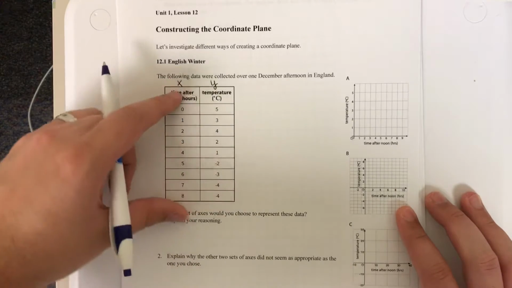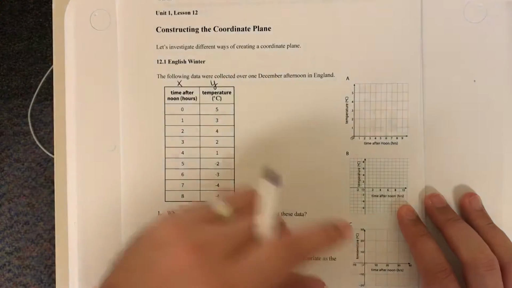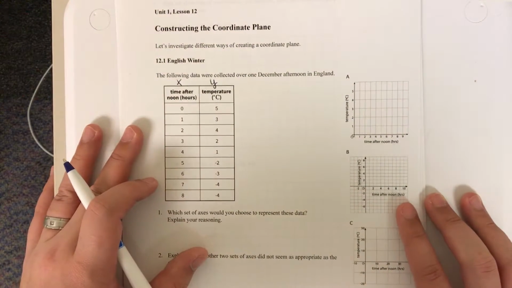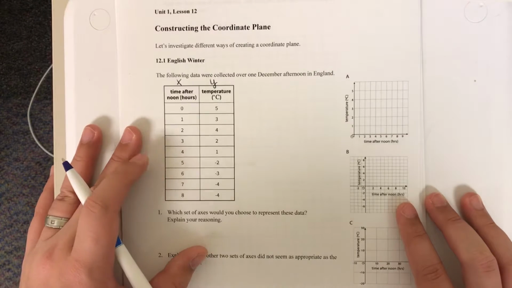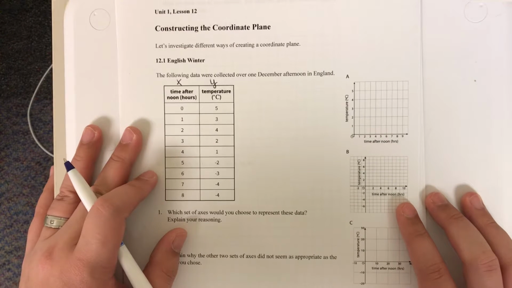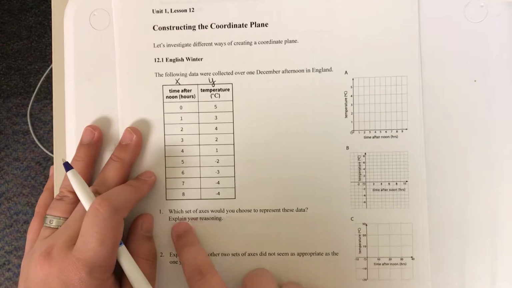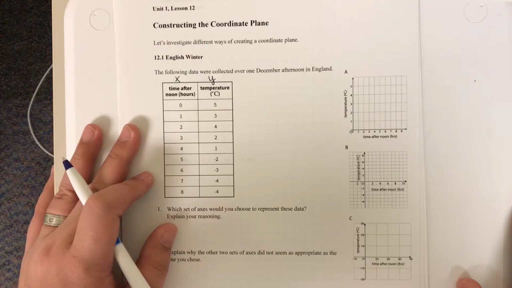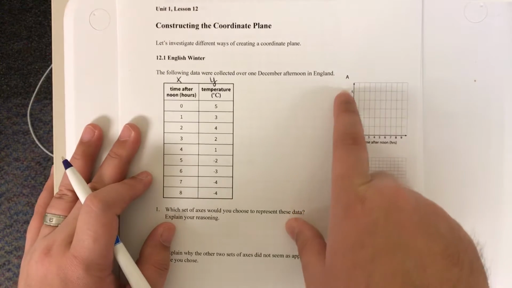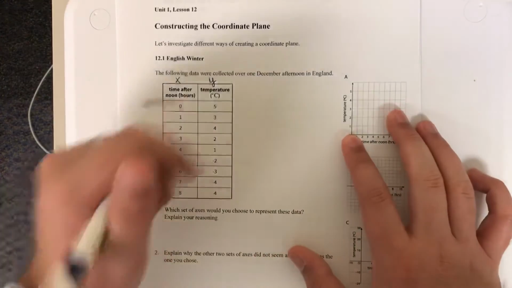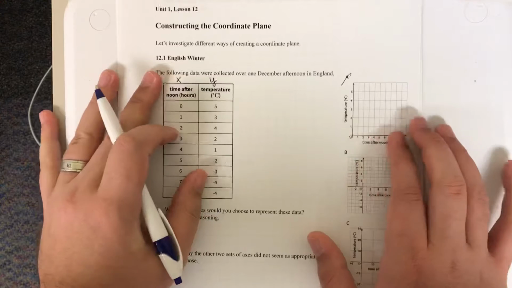So we're trying to match this data with one of these graphs over here and determine which axis would best support that data, right? Looking at this graph, I see that there are positive whole numbers and negative whole numbers, so I'm looking for a graph that includes both of those. It says, which set of axes would you choose to represent these data? Explain your reasoning. Well, if you look at A, you can see that these are all positive numbers, so your negative numbers would not be represented on this graph. So A is wrong because there are no negative numbers.